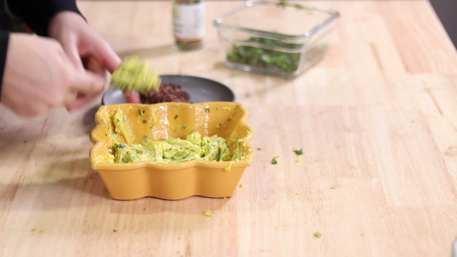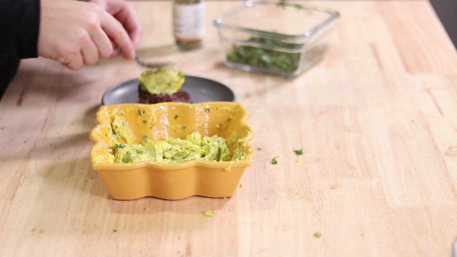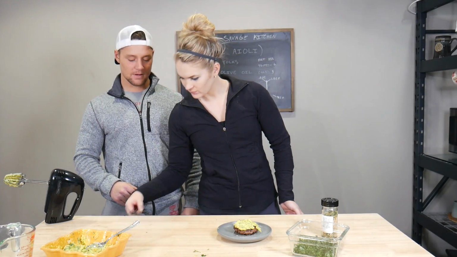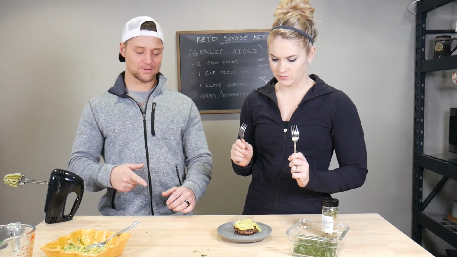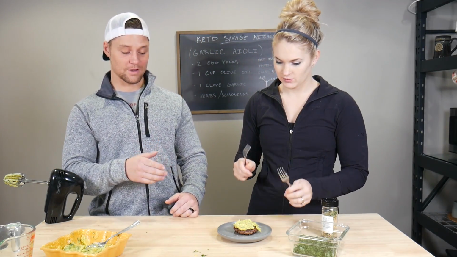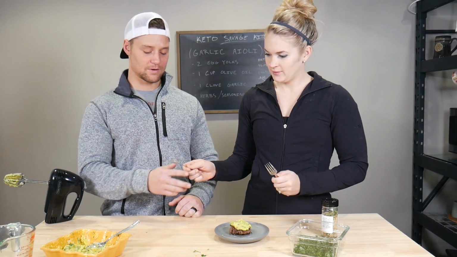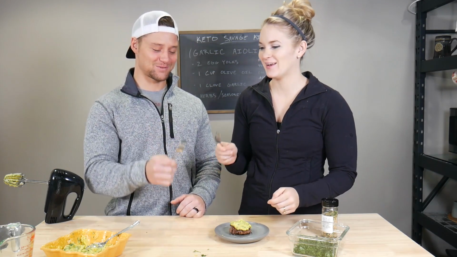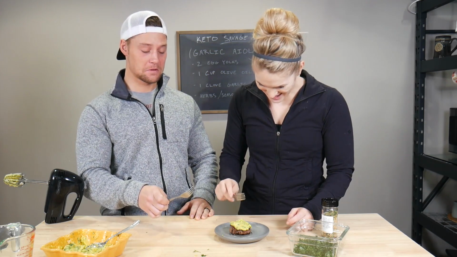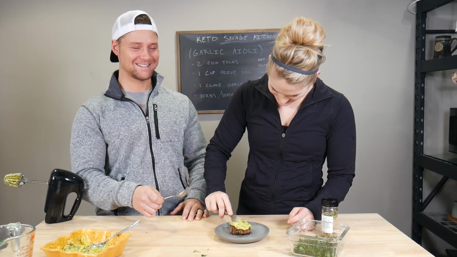A dollop. Have to get a picture of this still, so let's try to only eat like half of it. Alright. What is this? The tiniest baby forks I have ever. Oh, my neck. Don't make me laugh. Don't make me laugh. Alright.